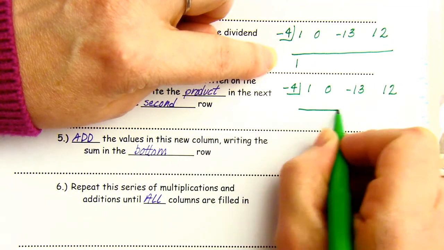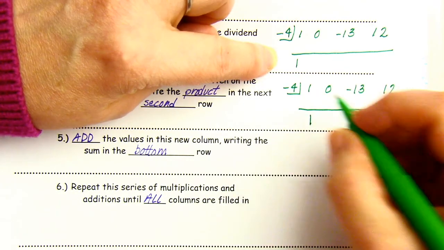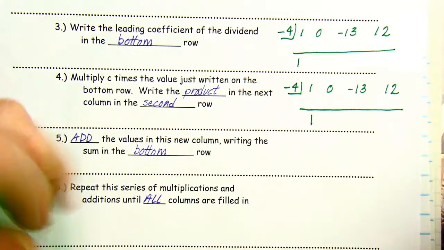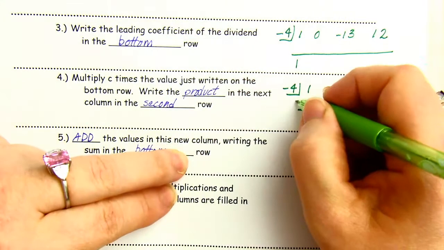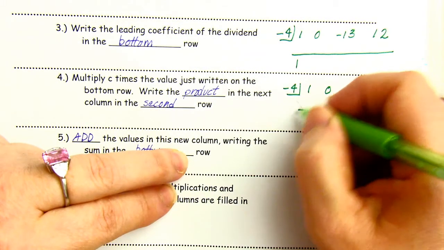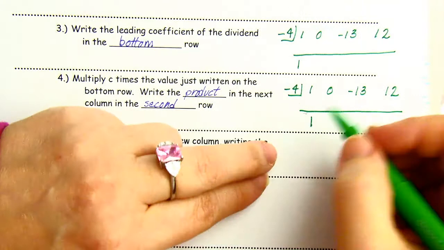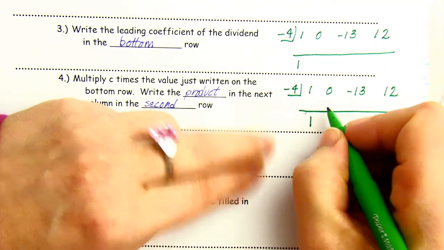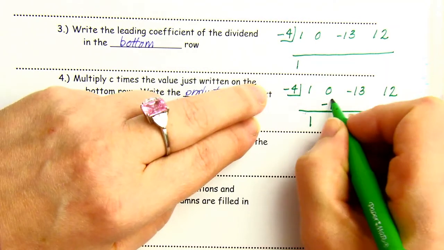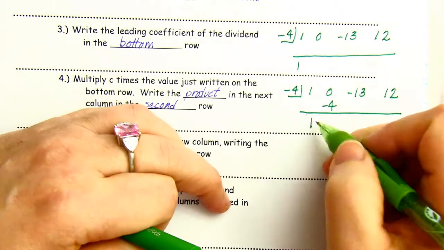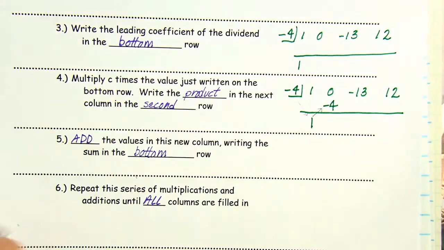I write my tally bar. I drop the 1 down. Now, on the diagonal, you multiply. It's almost like you're making the multiplication symbol, which is an x, right? X for times. So negative 4 times 1 is negative 4. And you put that product right there in that middle row.